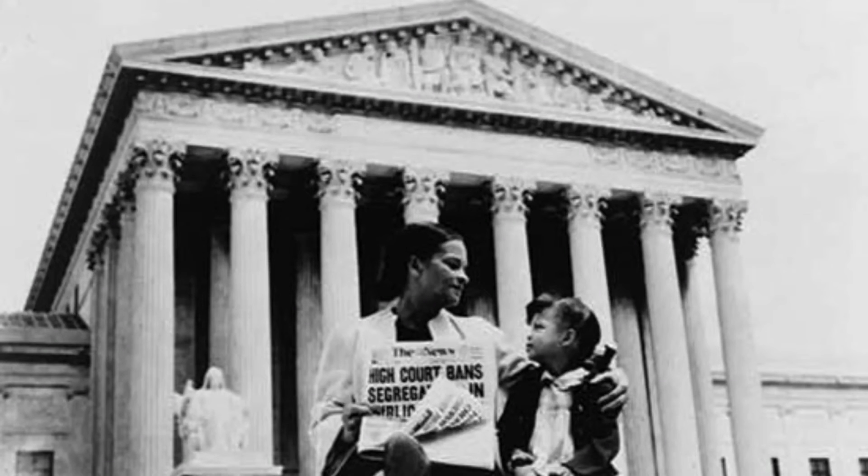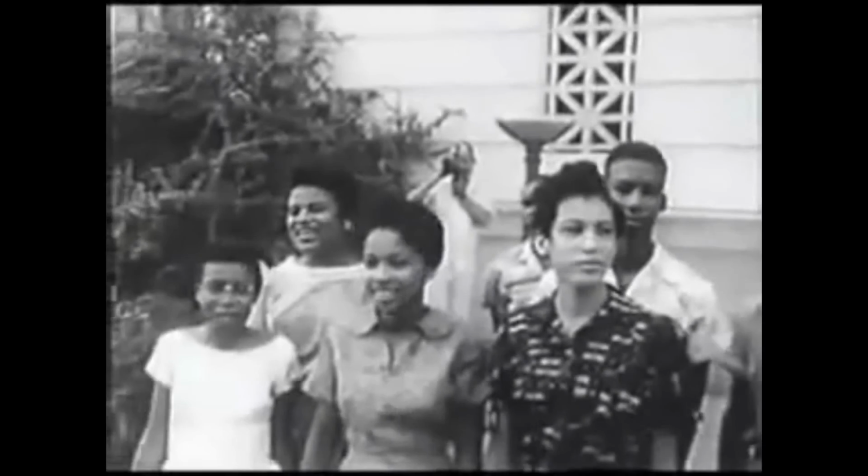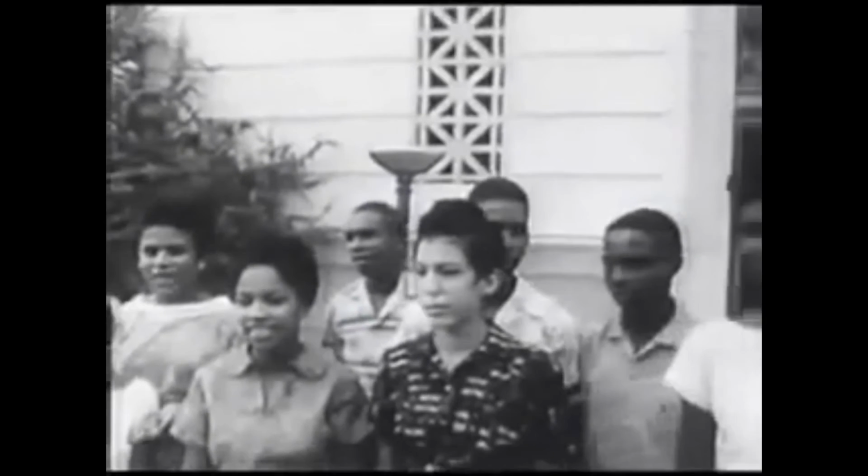This decision was not well supported by other citizens. 3 years after this decision, 9 black students were blocked from entering Central High by the National Guard in Arkansas. Then in 1962, James Meredith became the first black student to attend the University of Mississippi. This also caused chaos, forcing President Kennedy to send 5,000 federal troops to Mississippi to stop unsafe riots.